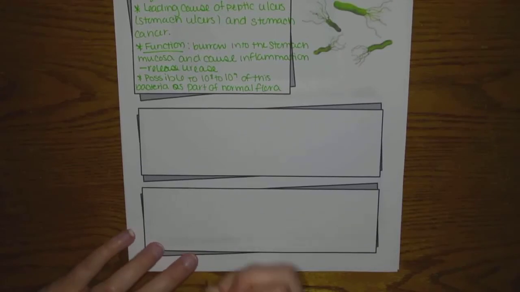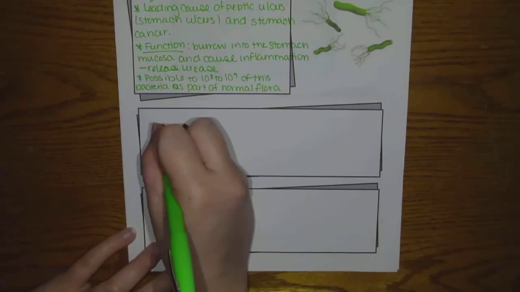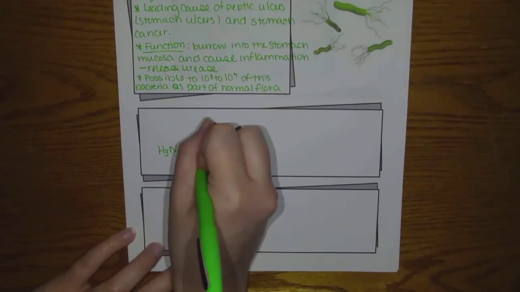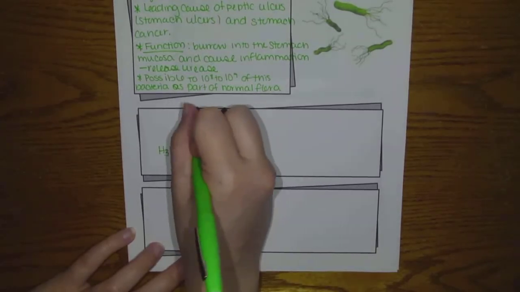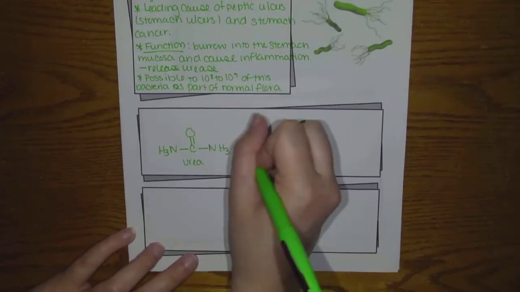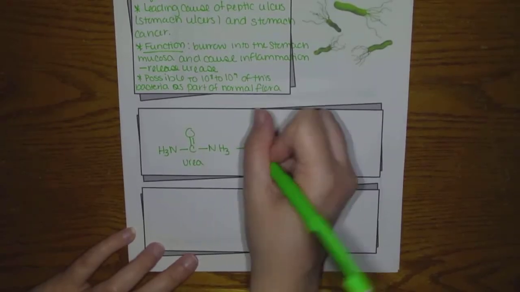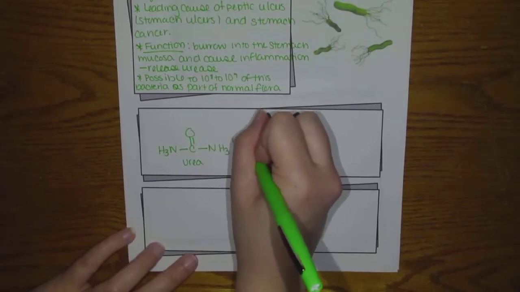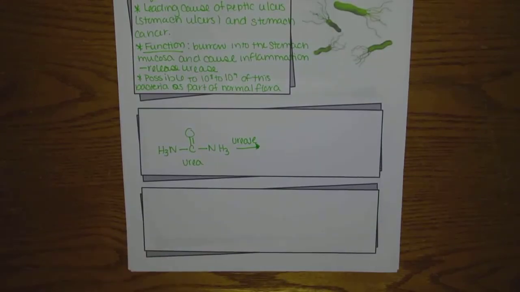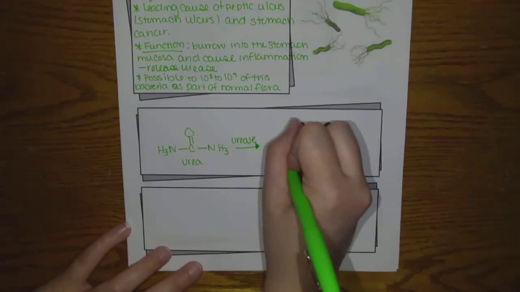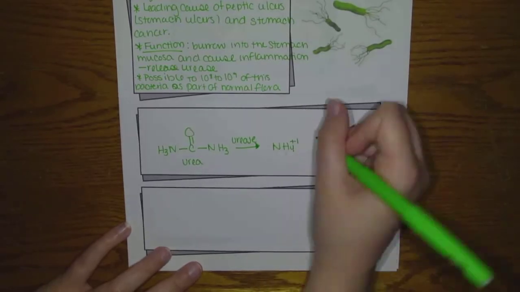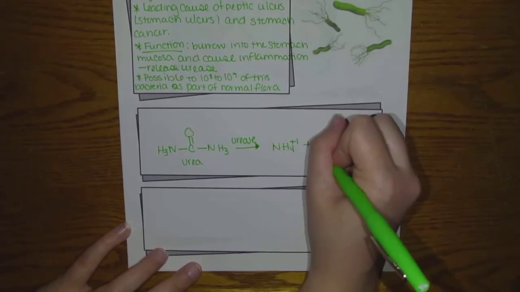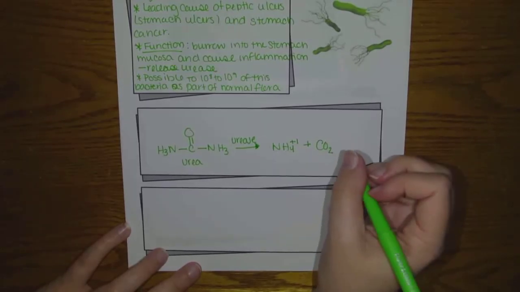So how exactly does this work? So this is your urea molecule. When you release urease, it breaks down that urea into ammonia, or ammonium, and carbon dioxide. Okay?